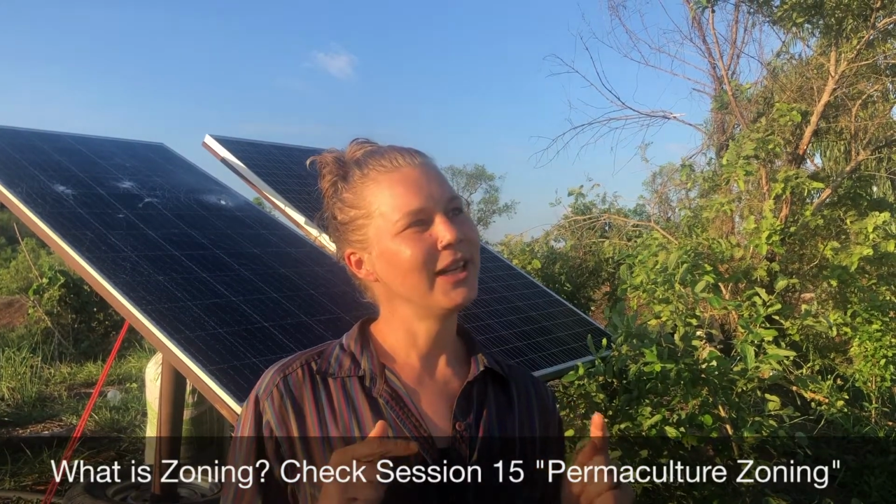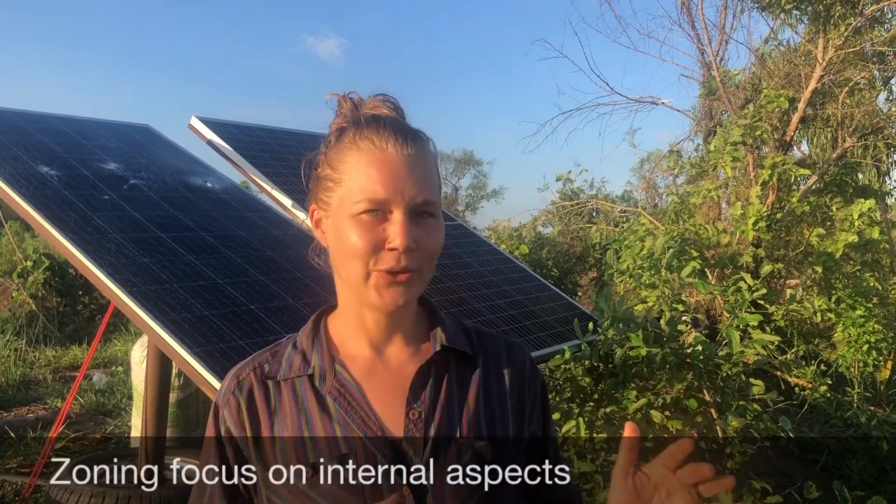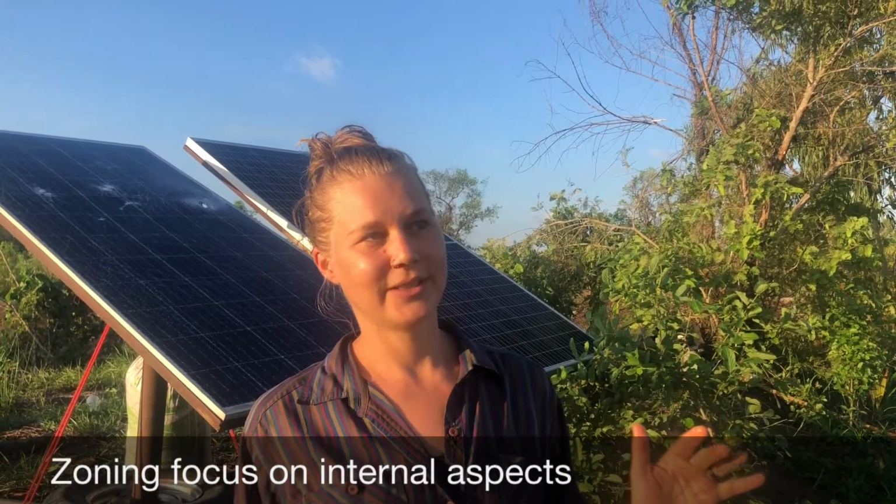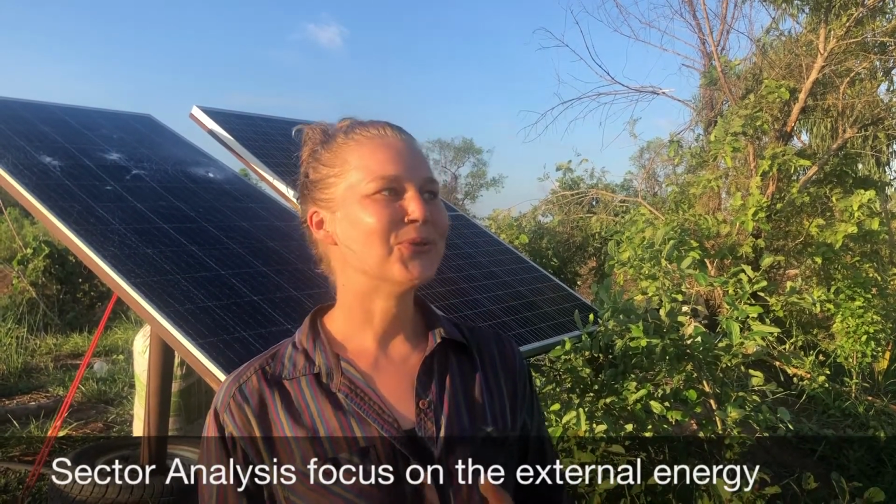So today I want to talk about sector analysis, which is such a beautiful and amazing and fun tool to figure out where to place your elements on your base map. So basically this goes very much along with zoning, but in analyzing your zones you focus more on the internal energies that are on your land, whereas in the sector analysis, my favorite word, you focus on the external energies.